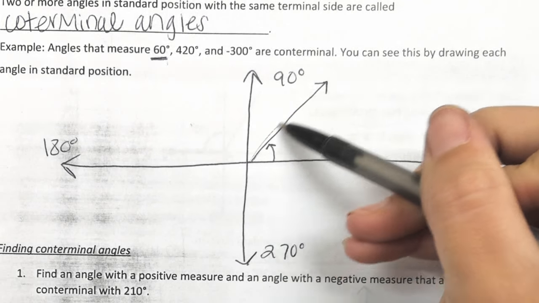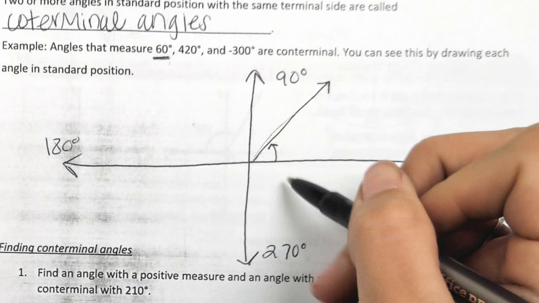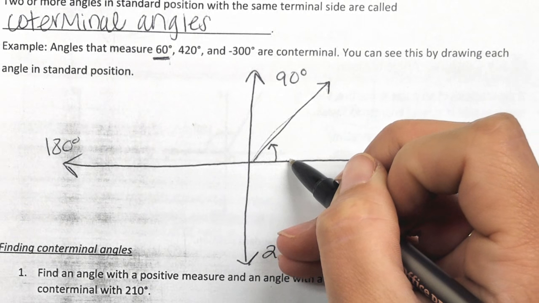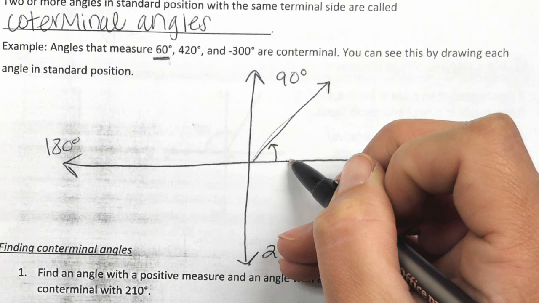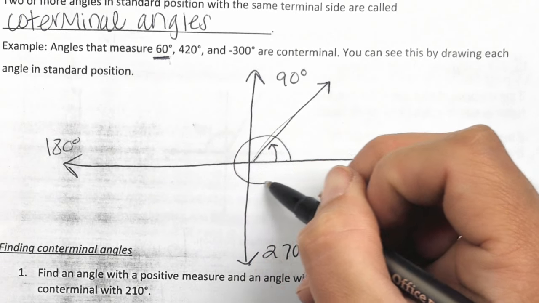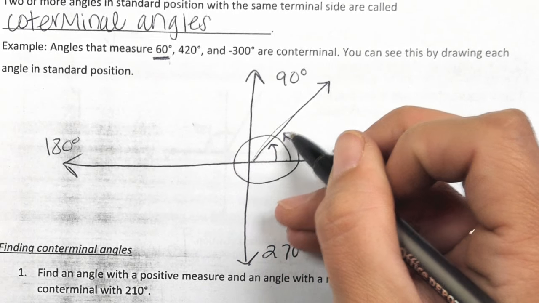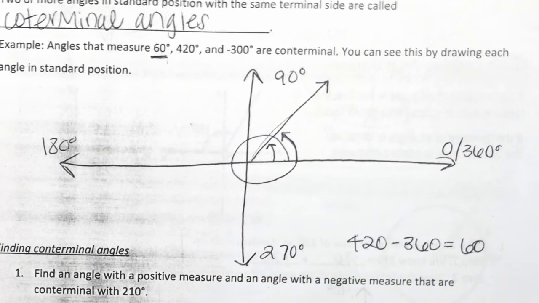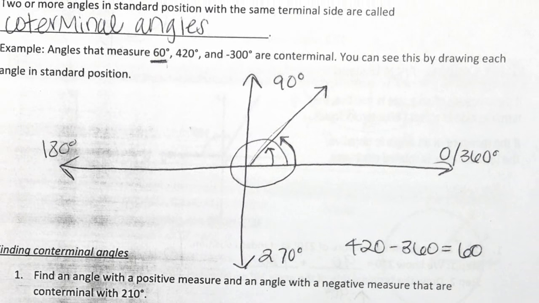So you wouldn't have to change your line. You just have to change this part. So it started from 0, went where? All the way around and back to 60 degrees. Good. And these are coterminal because they're the same position. Different angles but the same position.